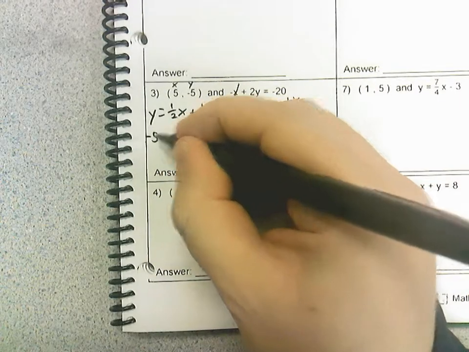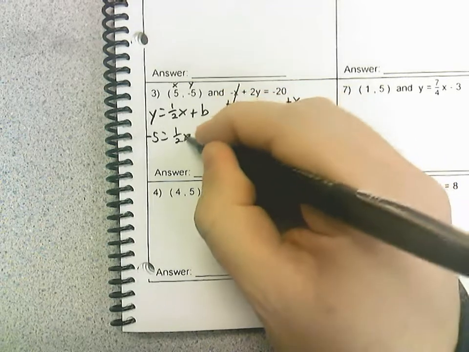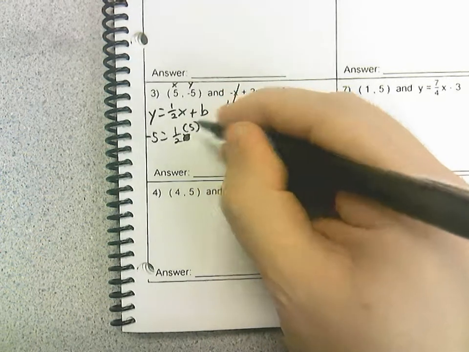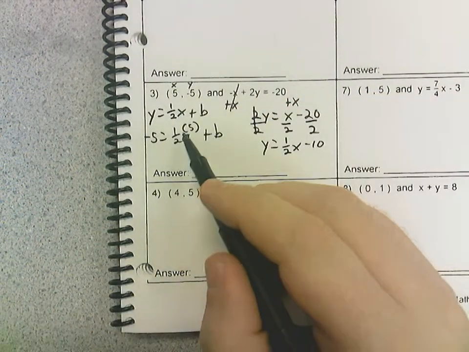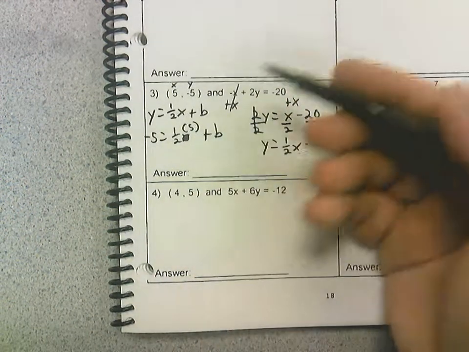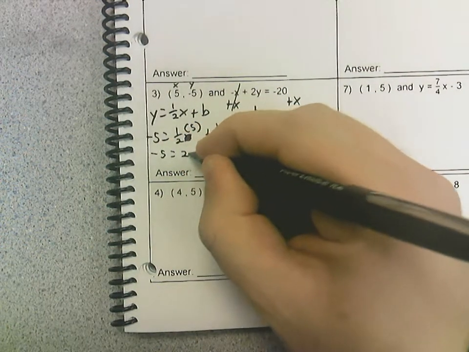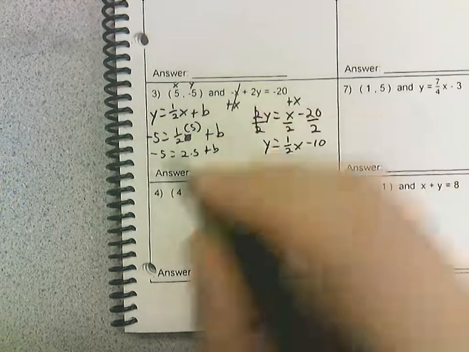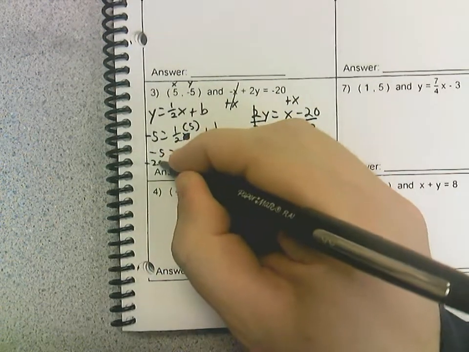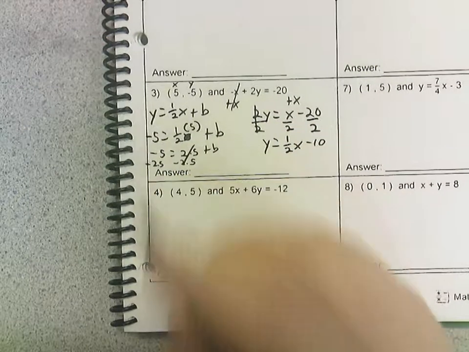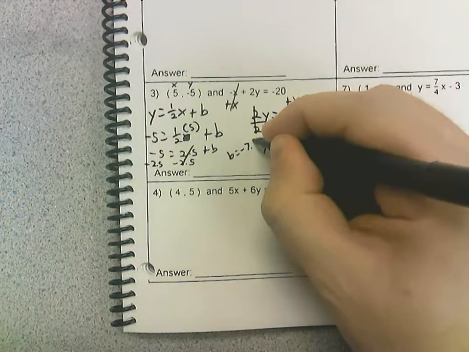So I get negative 5 is equal to 1 over 2 times 5, and then plus b. Then I multiply 1/2 times 5, which is 2.5. So I get negative 5 is equal to 2.5 plus b. Then I subtract 2.5 from each side. It cancels out there. Negative 5 minus 2.5 is negative 7.5.